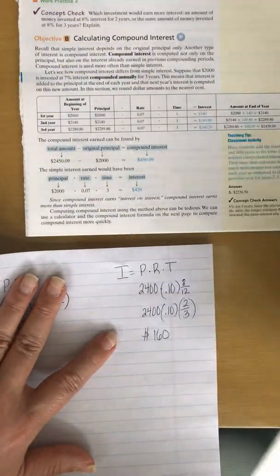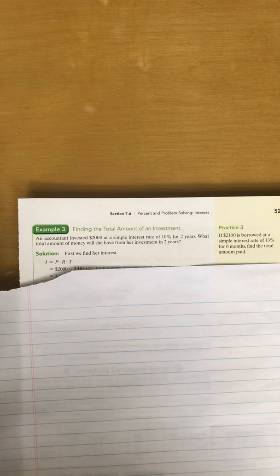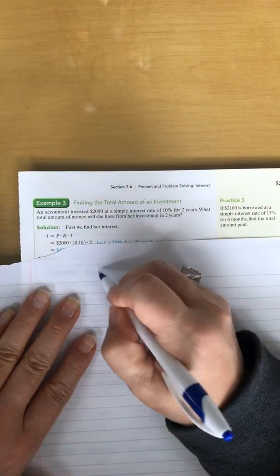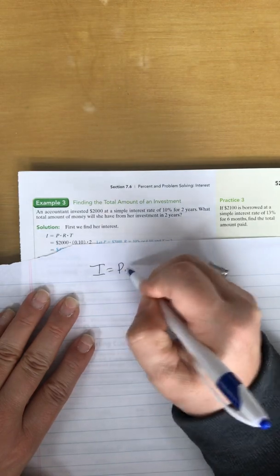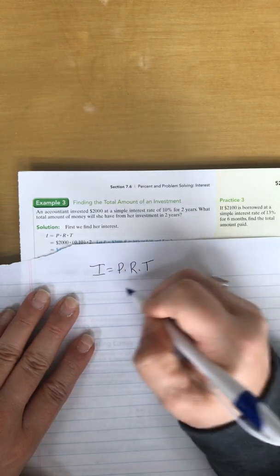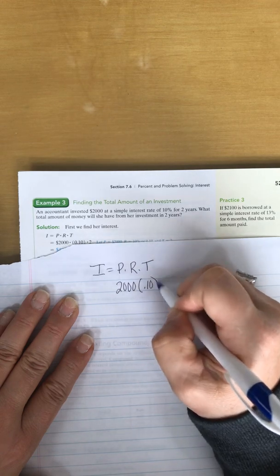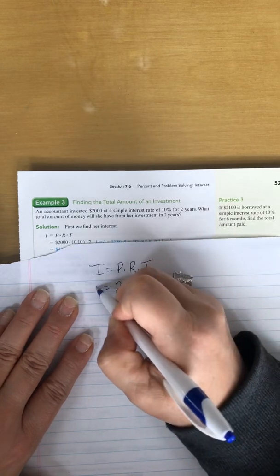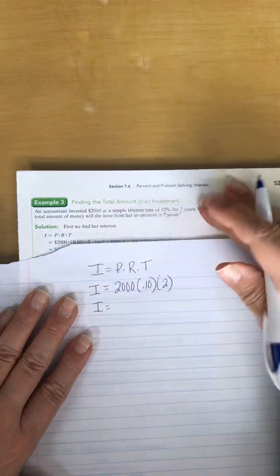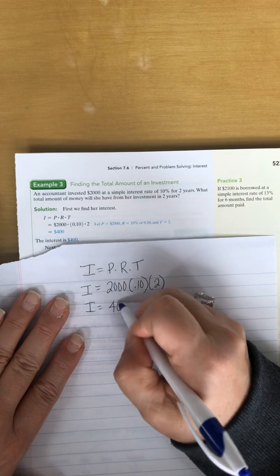Example 3. An accountant invested $2,000 at a simple interest rate of 10% for 2 years. How much money will this person have from her investment in 2 years? First we find out the interest. So interest equals principal times rate times time. The amount is $2,000, that's your principal amount. The rate is 10% and for 2 years. So your simple interest is going to be $400 when you multiply these out.